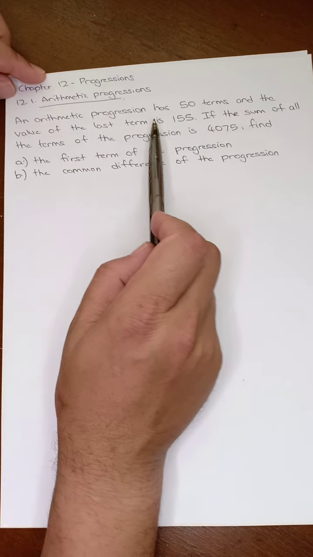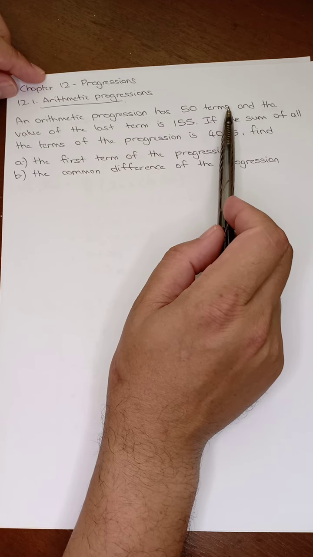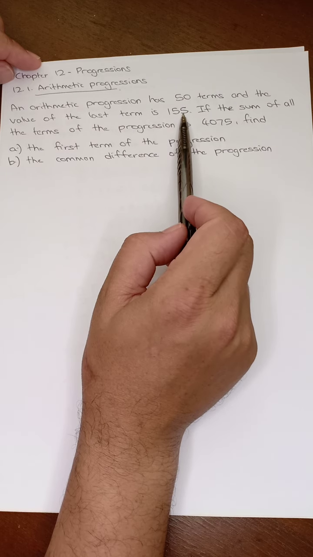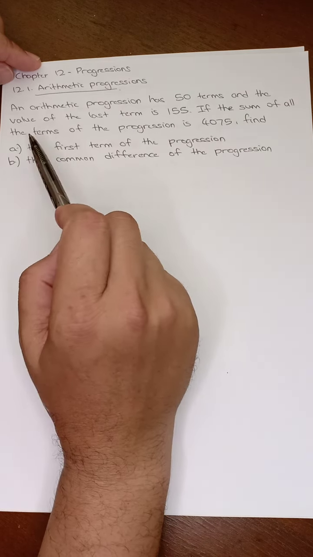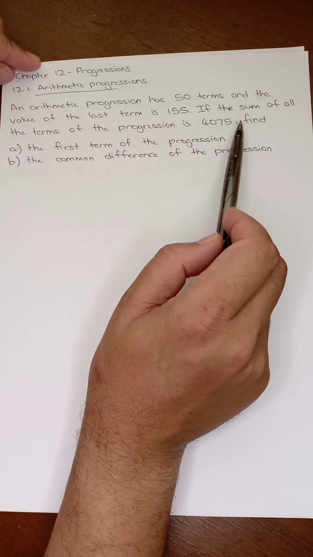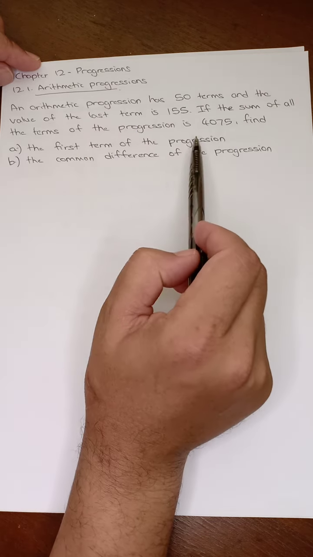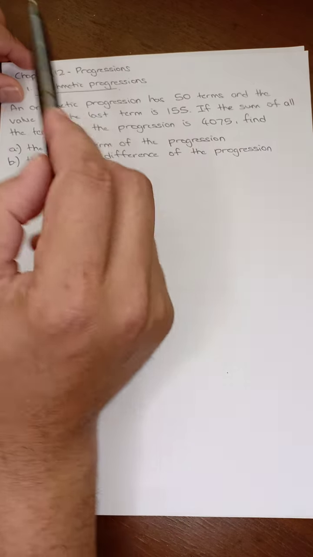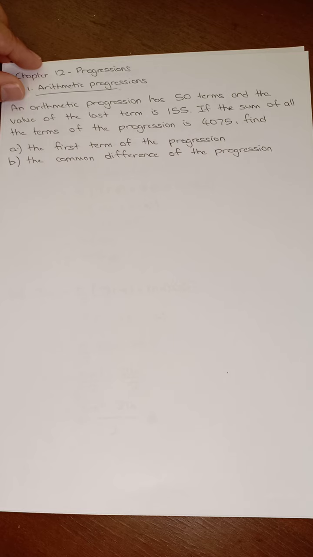An arithmetic progression has 50 terms and the value of the last term is 155. If the sum of all the terms of the progression is 4075, find A, the first term of the progression, B, the common difference of the progression. So they want you to find the first term and the common difference.